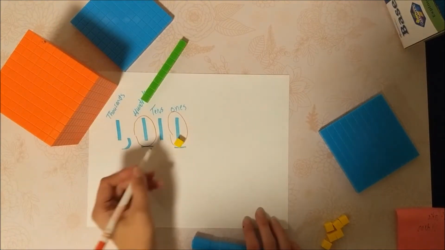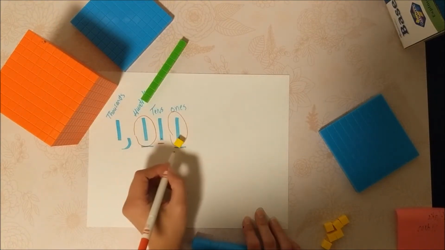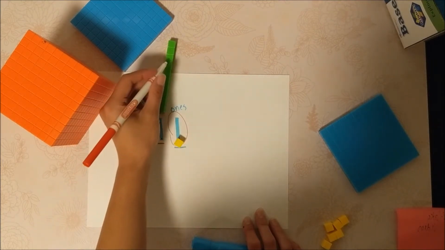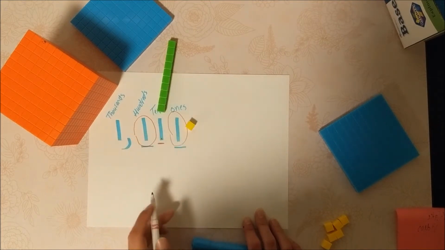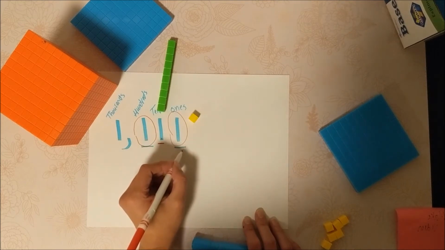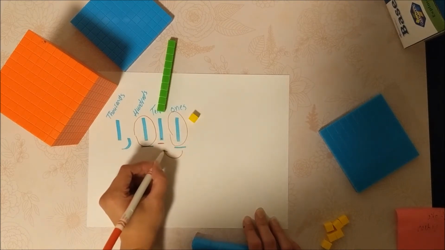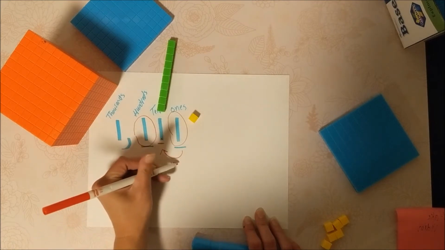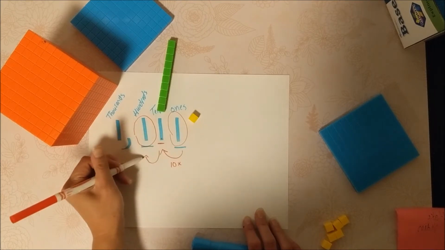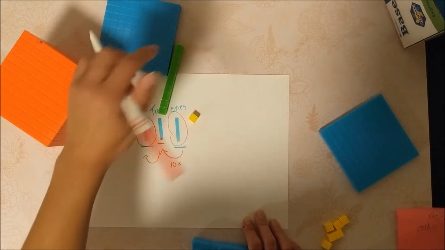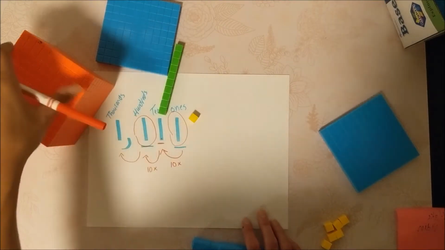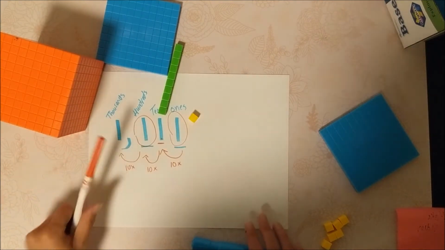I could also say that this one is worth 10 times as much as this one. Because look, it's worth 1, 2, 3, 4, 5, 6, 7, 8, 9, 10. And this is only worth 1. So the rule is, as you go to the left, from your ones column up to your tens column, each place is worth 10 times more. As you go up from the tens to the hundreds, it's worth 10 times more. And as you go up from the hundreds to the thousands, it's worth 10 times more.